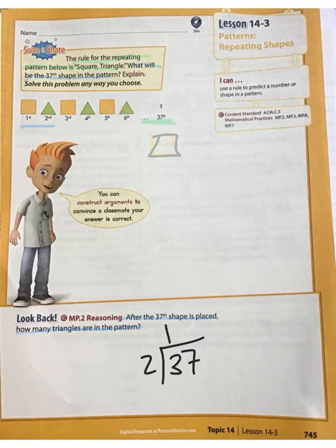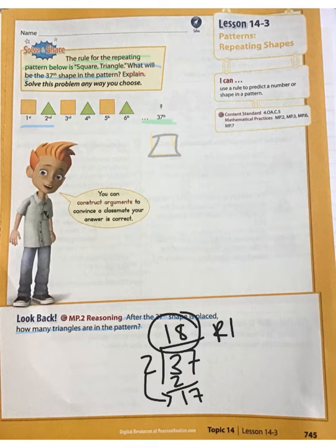So 2 goes into 3 once. 1 times 2 is 2. Subtract, and you get 1. Bring down your 7. 2 goes into 17 8 times, and 2 times 8 is 16, so you're going to have a remainder of 1. But the question is asking, after the 37th shape is placed, how many triangles are going to be in the pattern? Well, since the triangles are placed before the square, there are going to be 18 triangles.